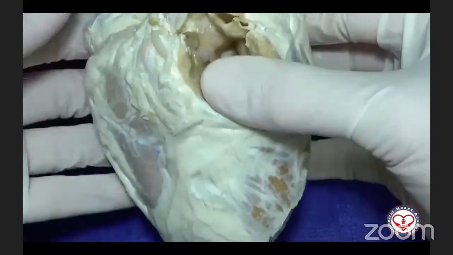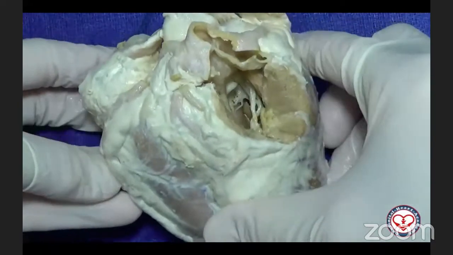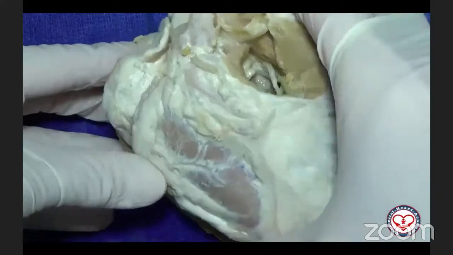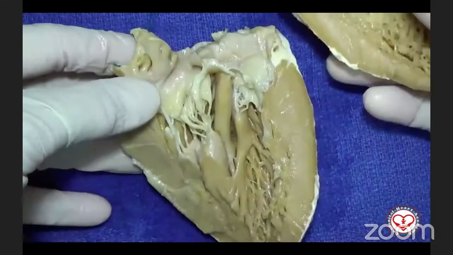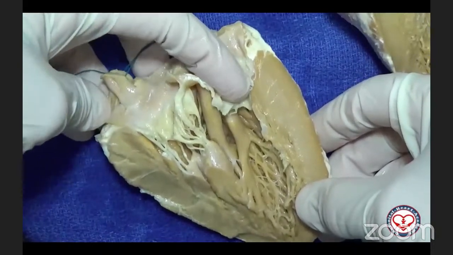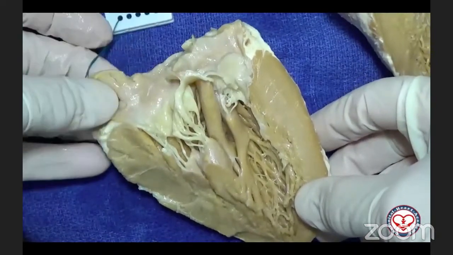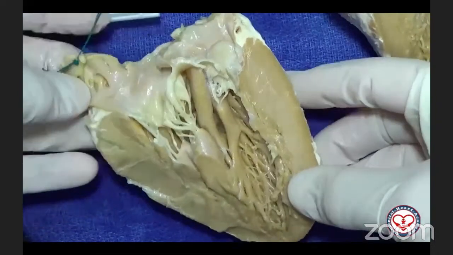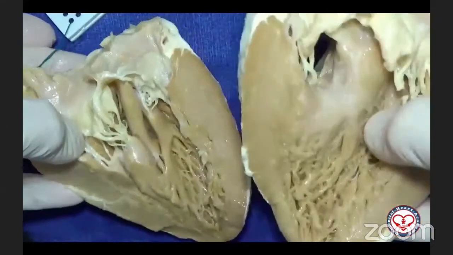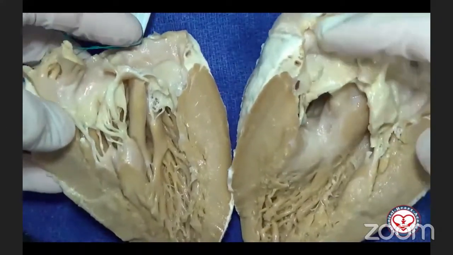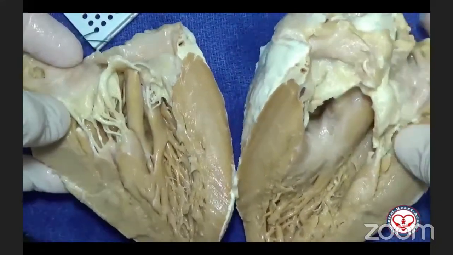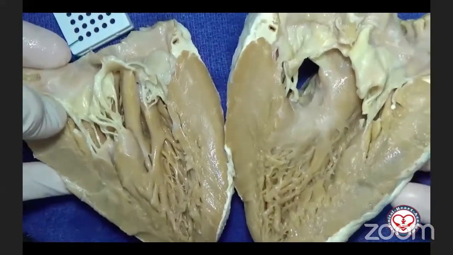In the system initially used by Dr. Van Praagh, this specimen would be designated as having discordance. But the heart does not have discordant atrioventricular connections, since the left atrium has retained its connection with the dominant morphologically left ventricle, so that we can confirm that this heart does have a double inlet left ventricle with the morphologically left atrium maintaining its connection with the morphologically left ventricle.